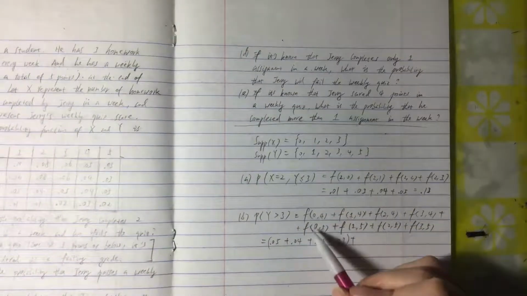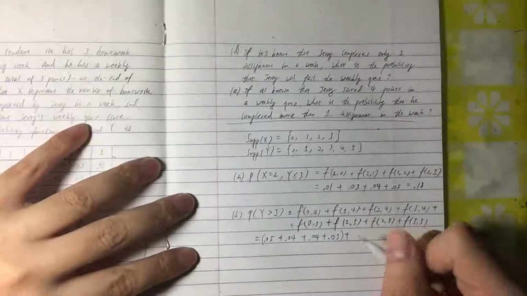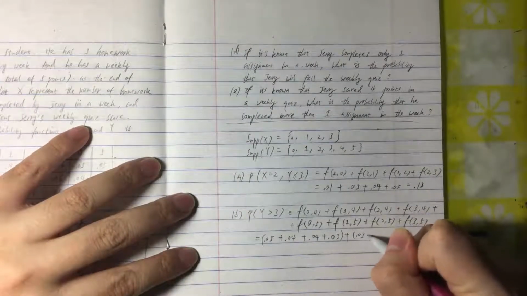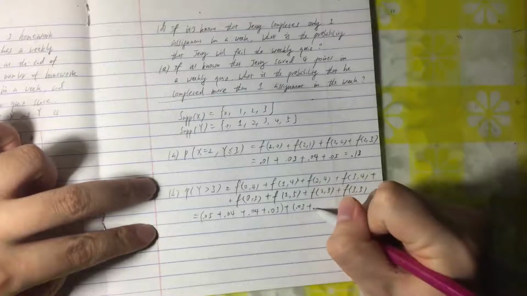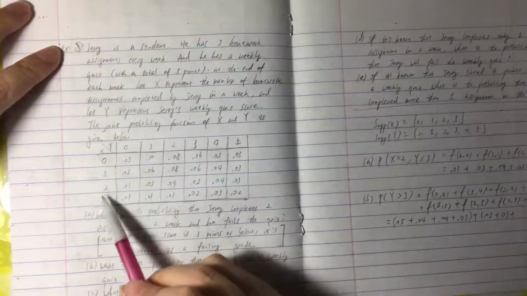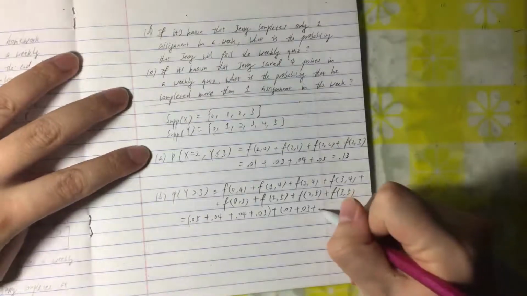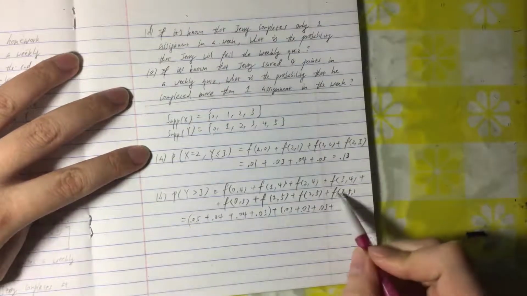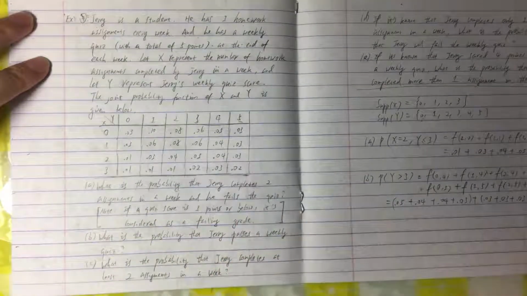Plus next row, F of 0 comma 5 is 0.03. F of 1 comma 5 is 0.03. Next, F of 2 comma 5 is 0.03. Last one, F of 3 comma 5 is 0.02.